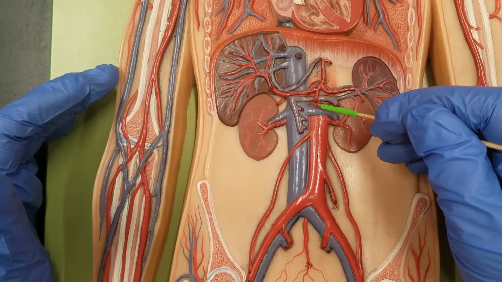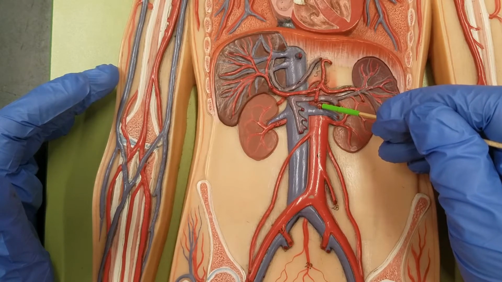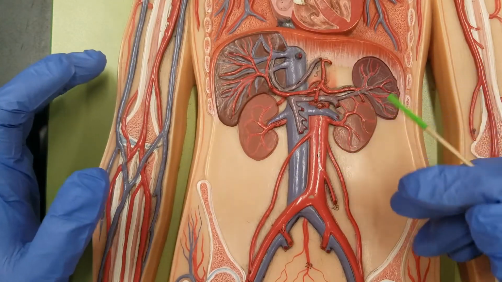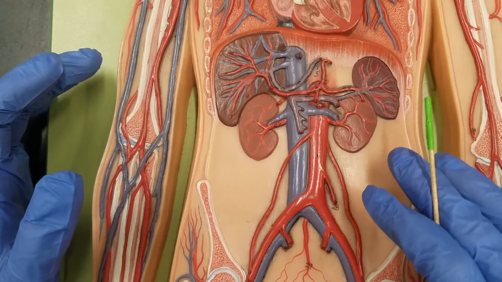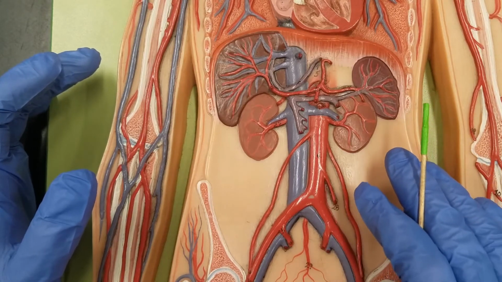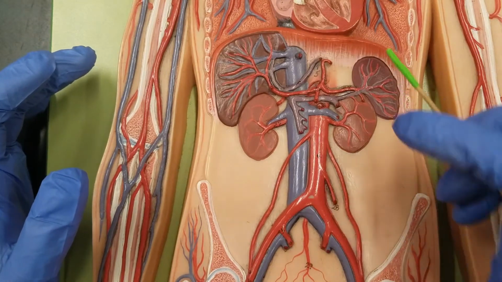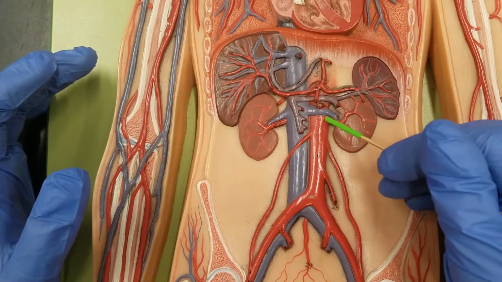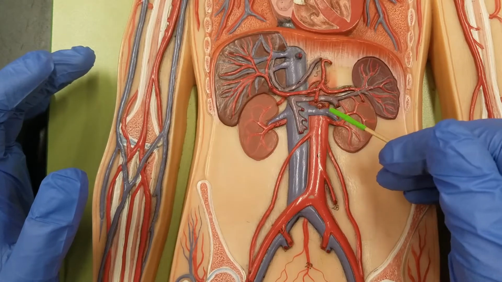And I know you're having a hard time seeing it because on this model it just looks like a little nub. Superior means above. The mesenteries are the connective tissue membranes that help hold the small intestine to the posterior body wall. So this artery runs through those mesenteries. In other words, it's supplying the small intestine with blood.